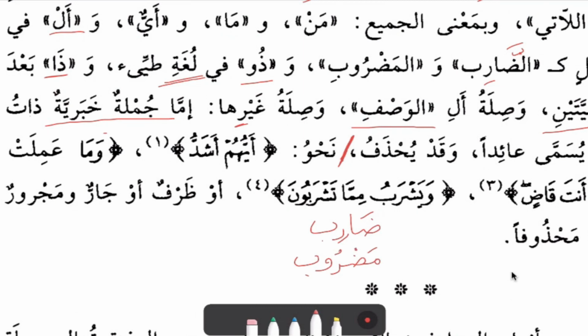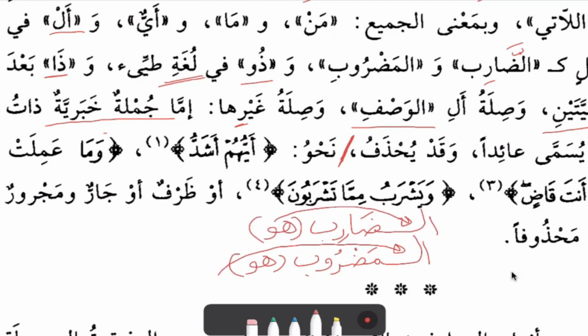Okay, so one would say rajul, man, al-rajul, the man, darib, striker, al-darib, the striker. Where's the difference here? The difference is that really these adjectives have pronouns built into them. This is the clear answer here.